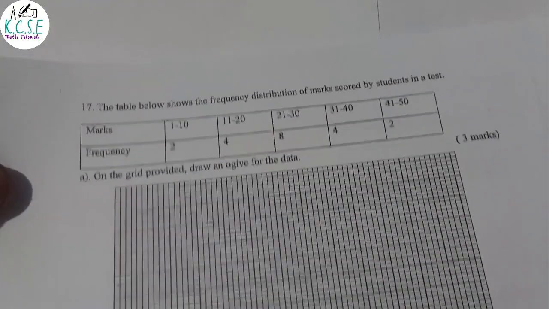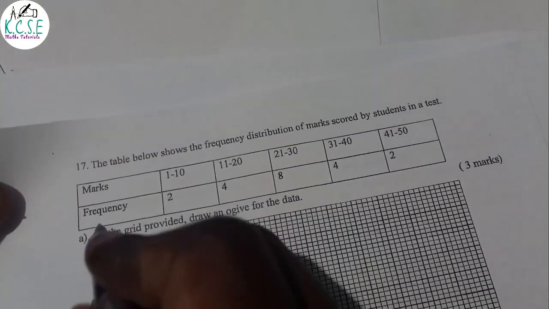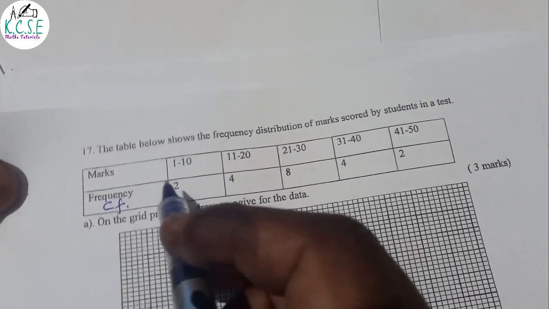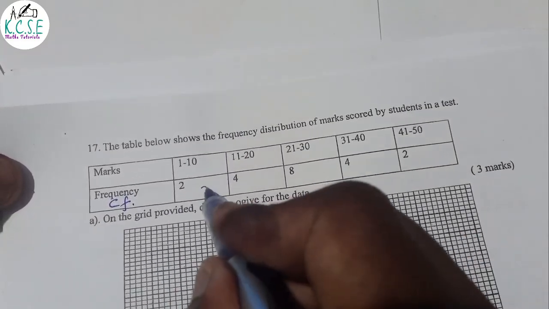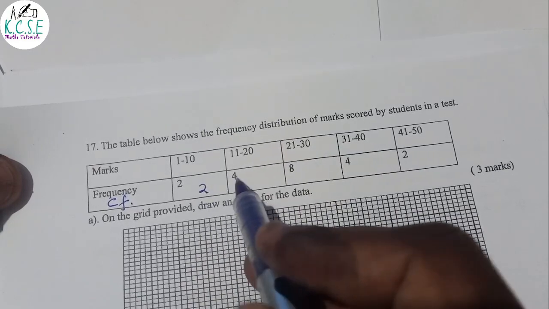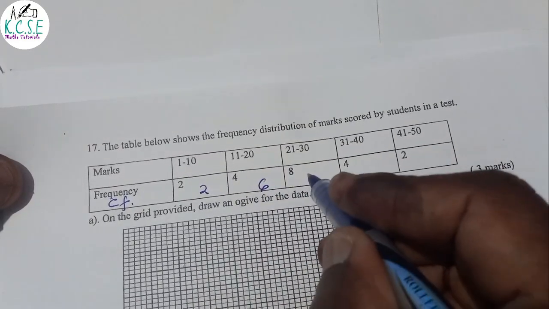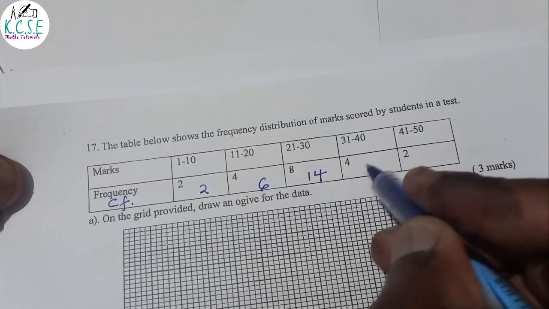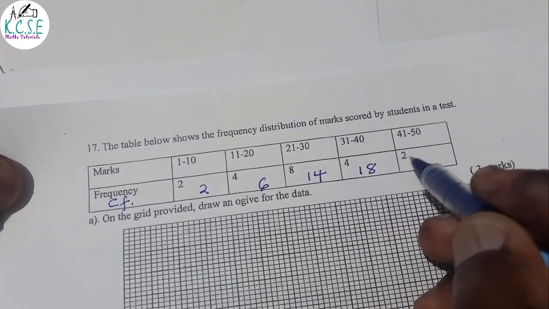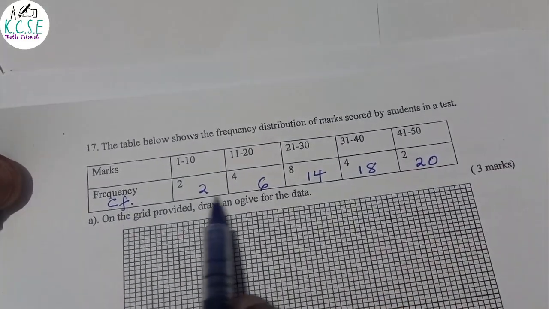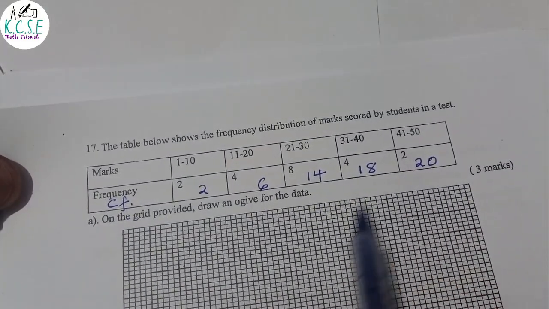So let's go and get the cumulative frequency. I will introduce another row here, cumulative frequency. The first one will be 2. We go adding 2 plus 4, we get 6. Then 6 plus 8, you get 14. 14 plus 4, you get 18. 18 plus 2, you get 20. So that is how we get the cumulative frequency using the frequency.